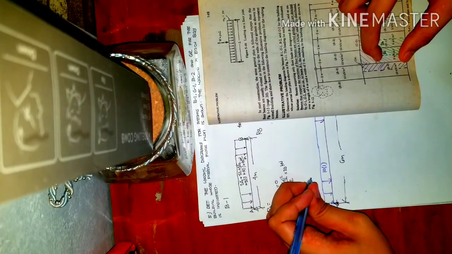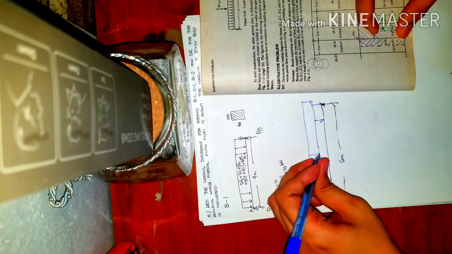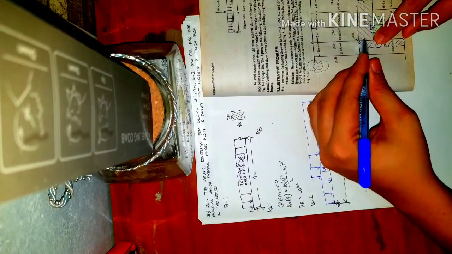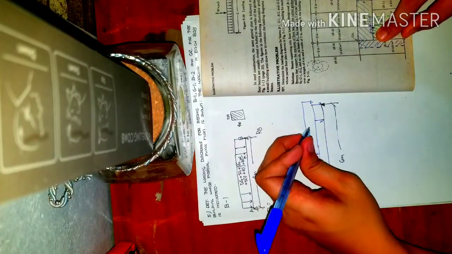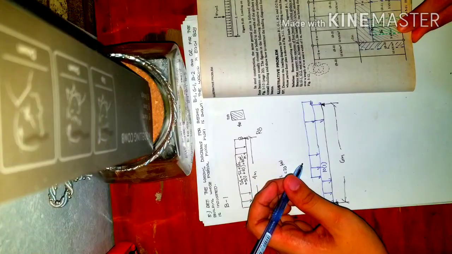Ibig sabihin, at this point, meron kang uniform load. Kasi nga, itong portion to, ito siya, yung staircase. Yung stairwell. Wala dyang floor load. So, doon sa portion na yun, that will be 5 multiplied by 1.